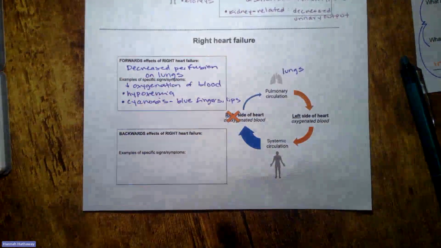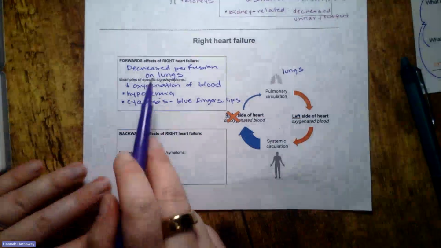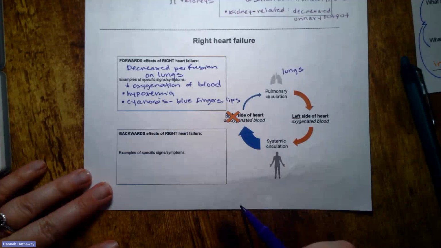That's really going to be the most important one there. There's some cyanosis, some blue fingers and lips. Okay, so that is the forward effects of right heart failure. Now let's think about those backward effects.